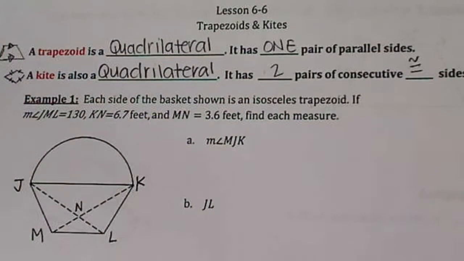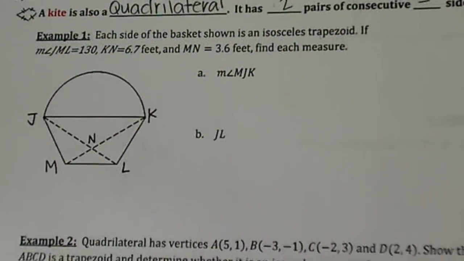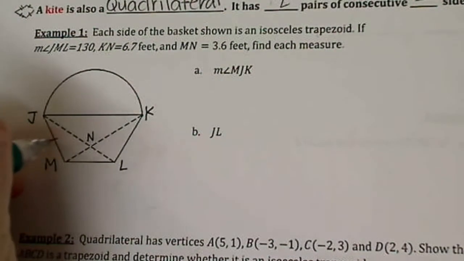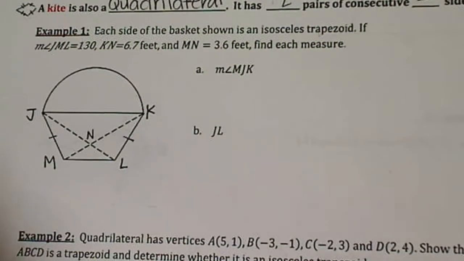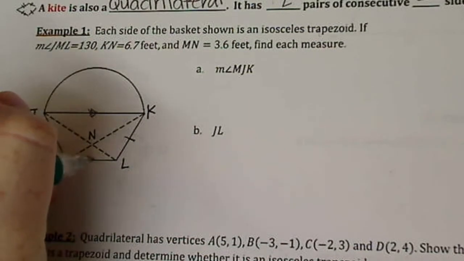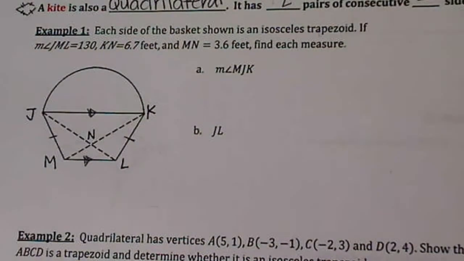Now, example 1, we're going to talk about isosceles trapezoids because these are special. That means that JM and KL are congruent. Not only is this a trapezoid in that its bases are parallel, but it also has 2 legs, that's what we call those sides, that are also congruent.